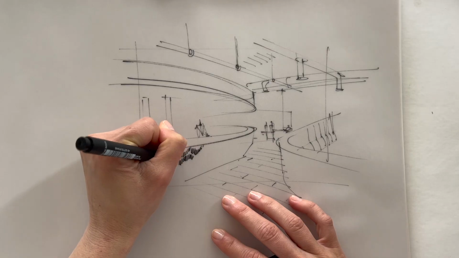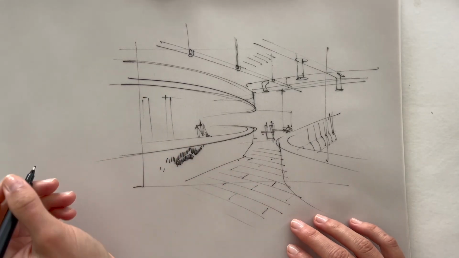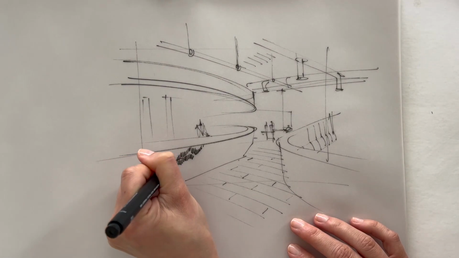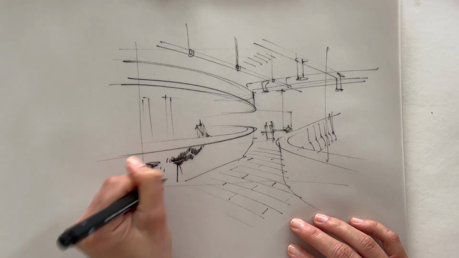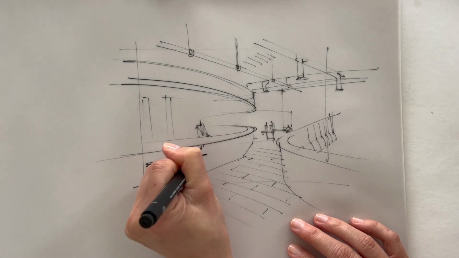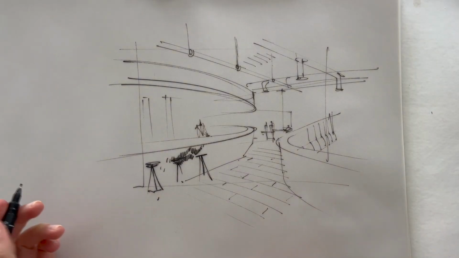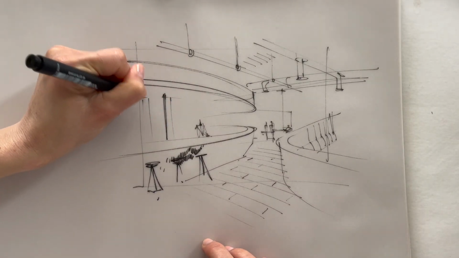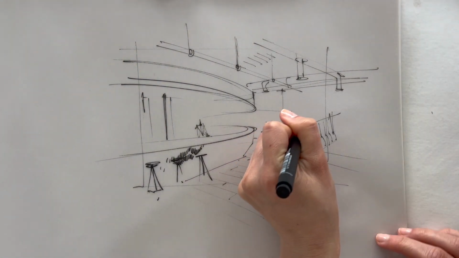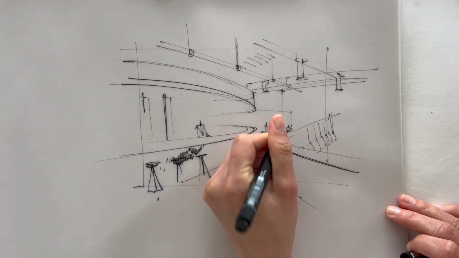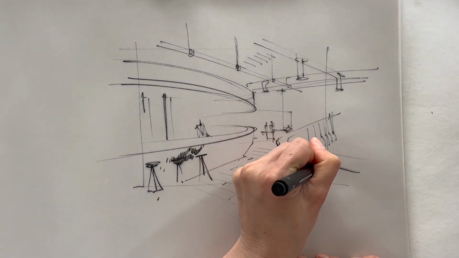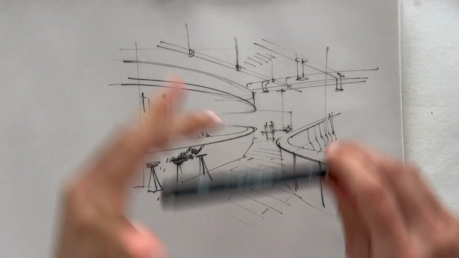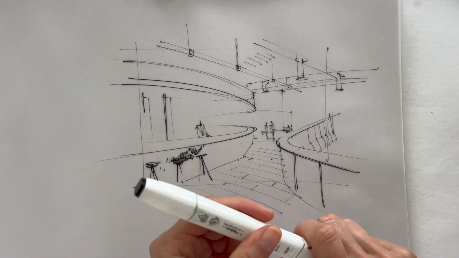Meanwhile, I've switched to my 0.8. I don't remember if I mentioned in this video. I think I don't. I mentioned it in the first one that I'm using here 0.3 and 0.8 thickness of my Unipen fine liners and a black marker. I will leave the links to them below in the description. I'm going over the foreground objects with a fat line. It instantly pulls them forward, makes them visually stronger, and this contrast adds beautiful graphic quality to the drawing.